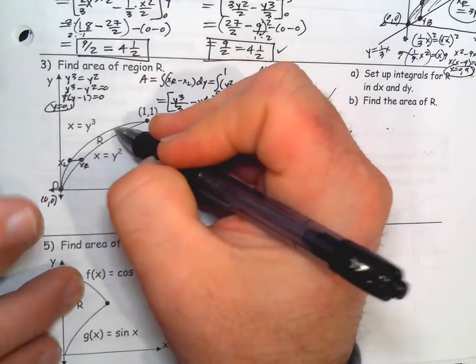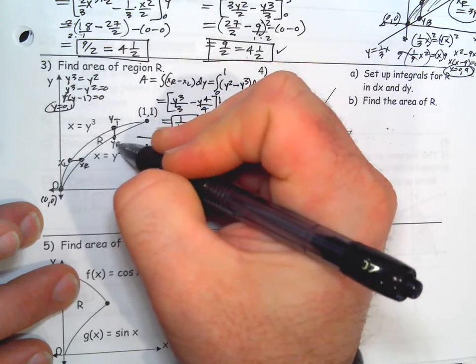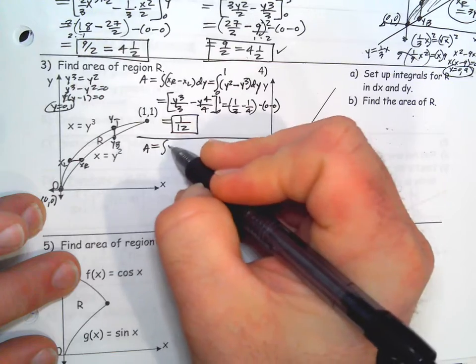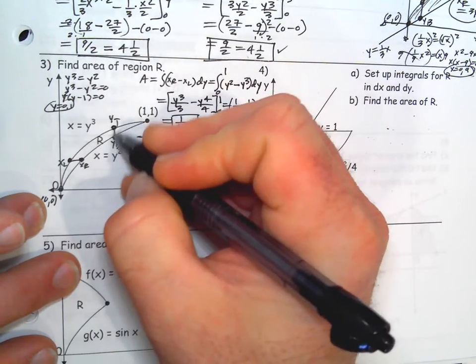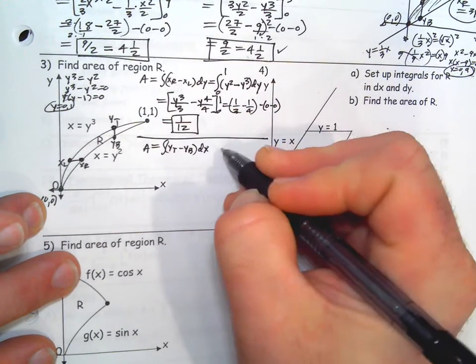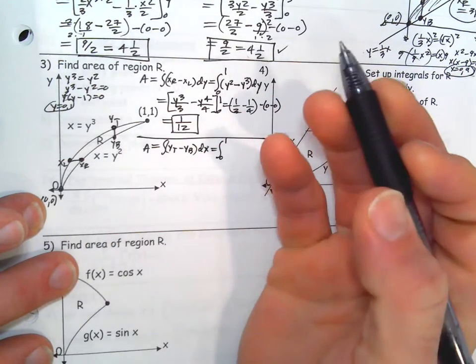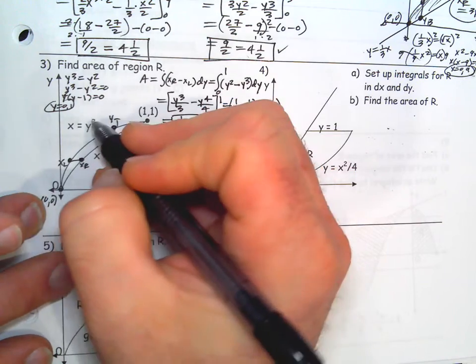Vertical slicing, which you probably feel more comfortable with, does require extra work this time. We could start it. We say, okay, it's going to be y top minus y bottom, which gives you the height of the little sliver of rectangle. dx is the width. And we're going to go 0 to 1. Coincidentally, the same x's as y's, but we have to get y top in terms of x.